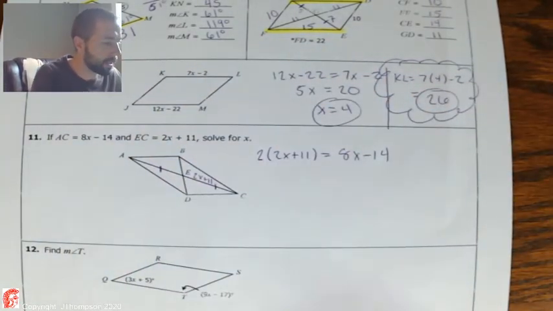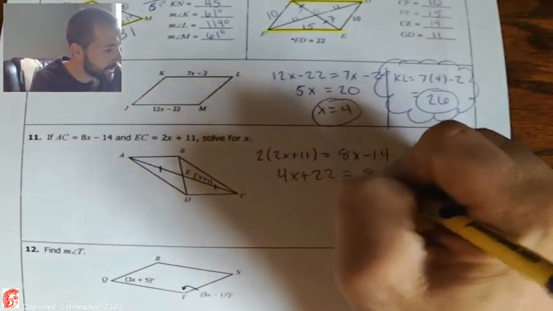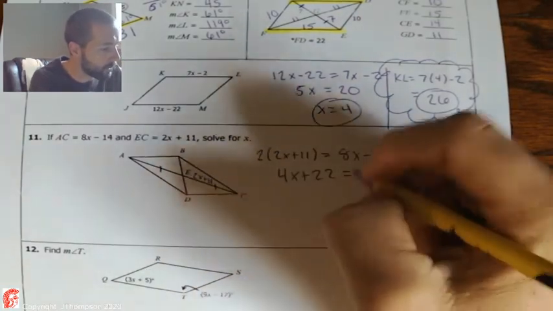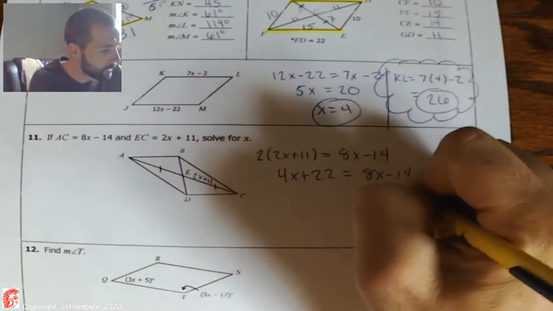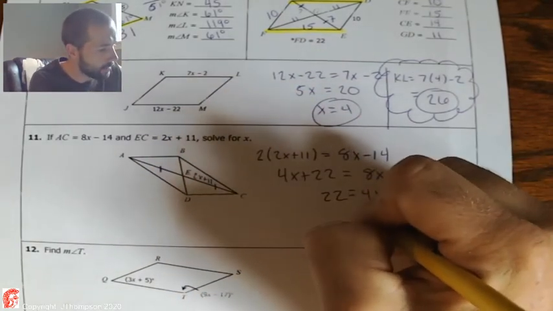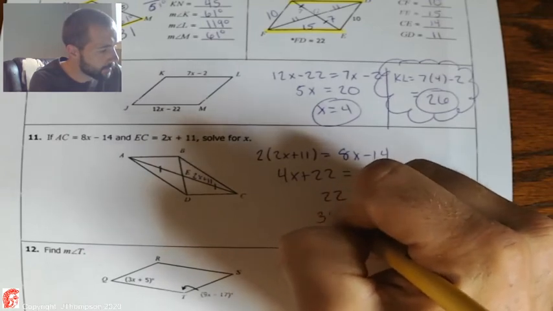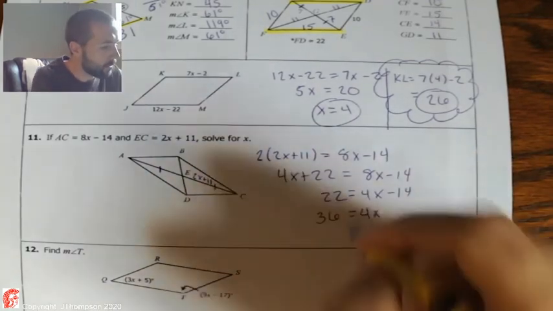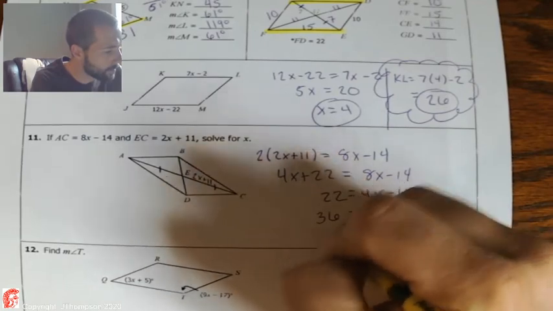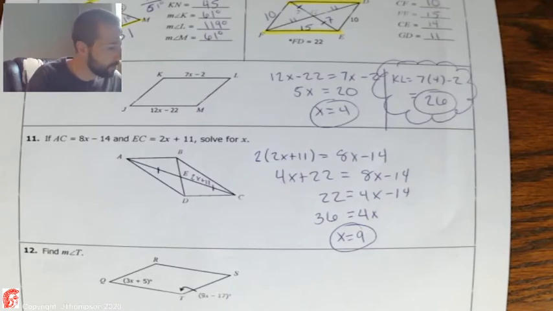And then distribute and solve that one. So distribute the 2, we get 4x plus 22 equals 8x minus 14. Subtract 4x from both sides, and I get 4x minus 14 equals 22. Add 14 to both sides, we get 4x is equal to 36. And then divide by 4, and you get x is 9. They also want the length. No, that's it. They just want x is 9. They just want the value of x.